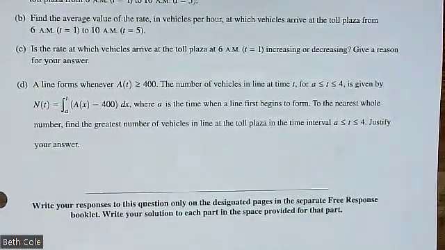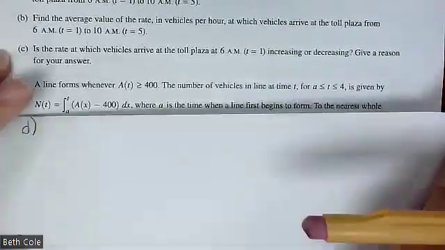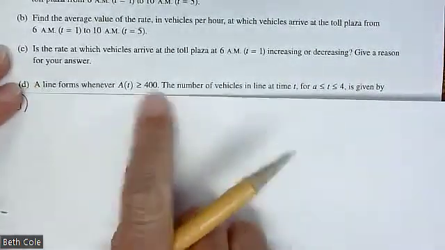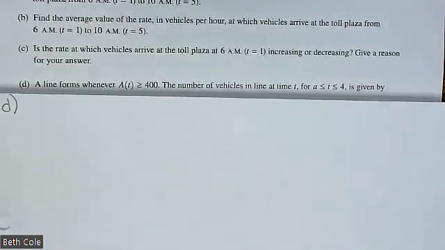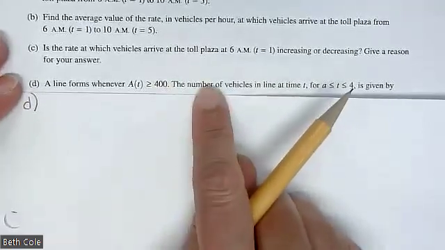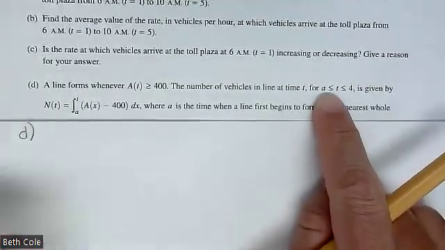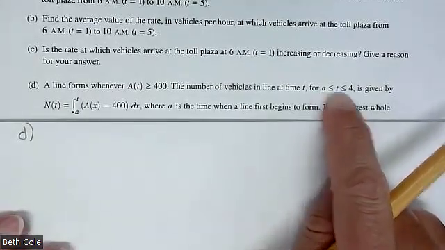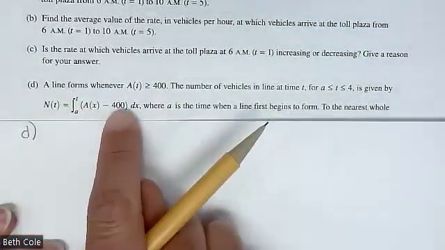Now, we were talking about at 5 a.m., when things were slow. It says a line forms when the rate gets above 400 vehicles per hour. Does that make sense? Like if people are coming more quickly, a line is going to form, all right, above 400. The number of vehicles in line at time t, we're going to have to find that number from whenever the line forms, is given by this.